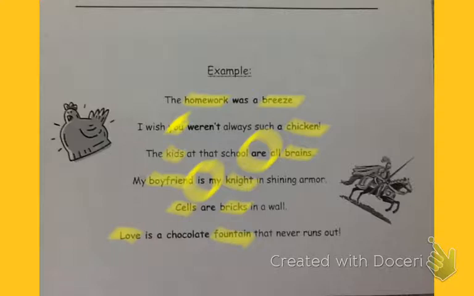Metaphors are tricky. We will do some practice in class where we are able to pick out metaphors from a poem and figure out what they mean.